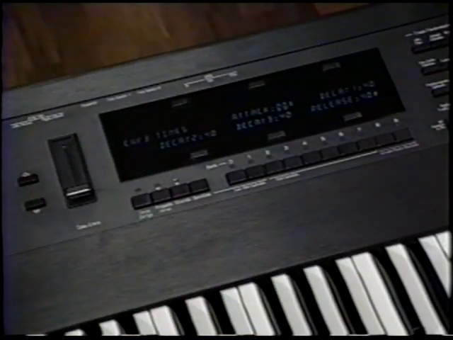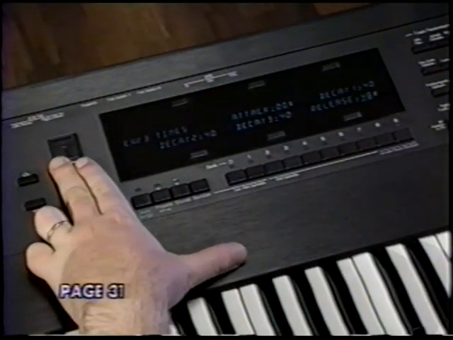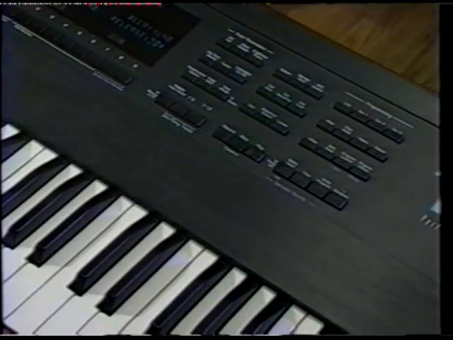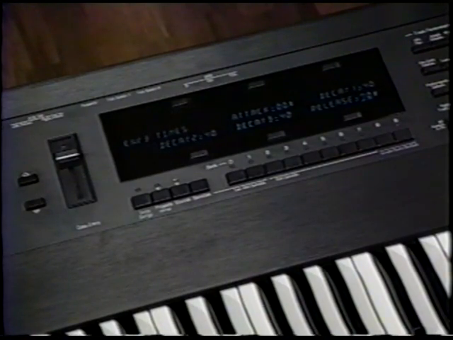Select the release parameter and set its value to 70. Play and release a note or chord to hear the effect. Set release time to 0. Play and release a note or chord to hear this effect.